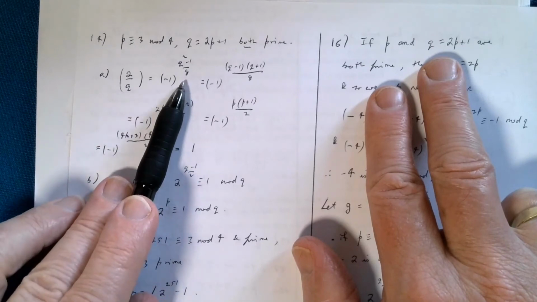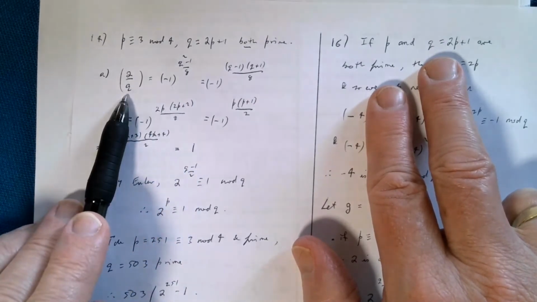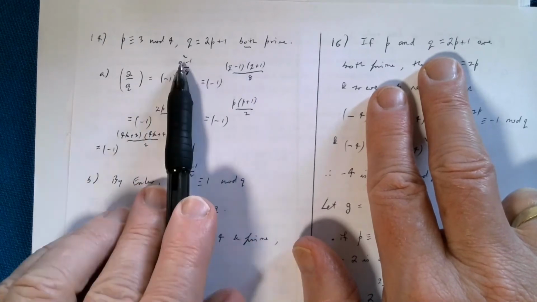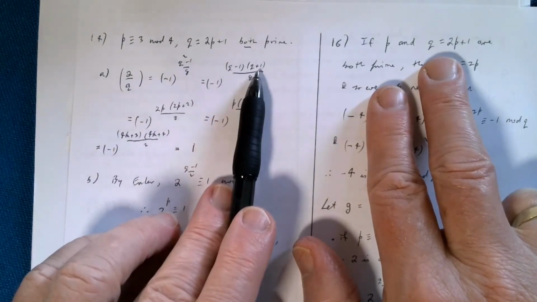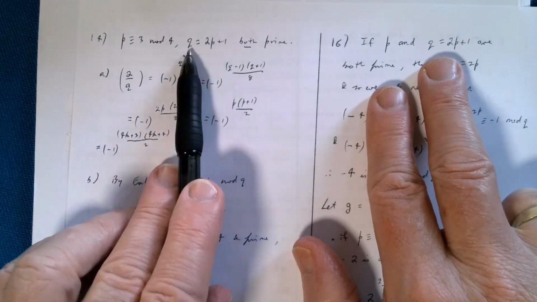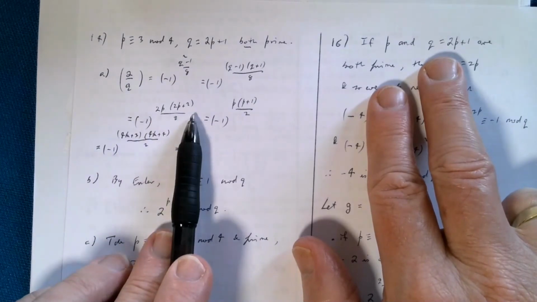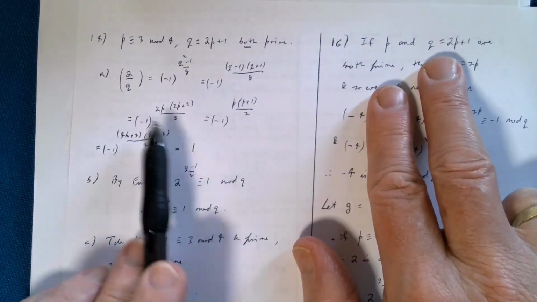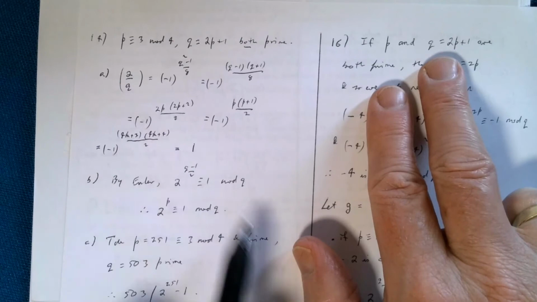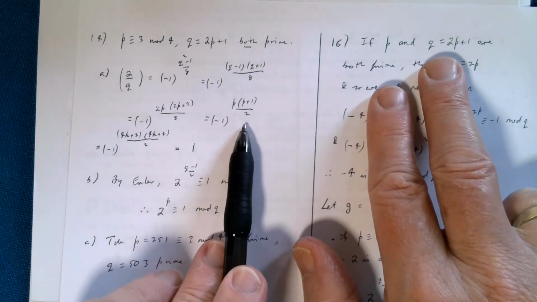That's that standard formula for when you've got 2 over a prime. Now I can factorise the top as (q minus 1)(q plus 1), because I've got some information here about q minus 1. So I plug that in terms of p's, cancel out a little bit. I've got a 2 there and a 2 there, so I can reduce that down to minus 1 to the (p plus 1) over 2.